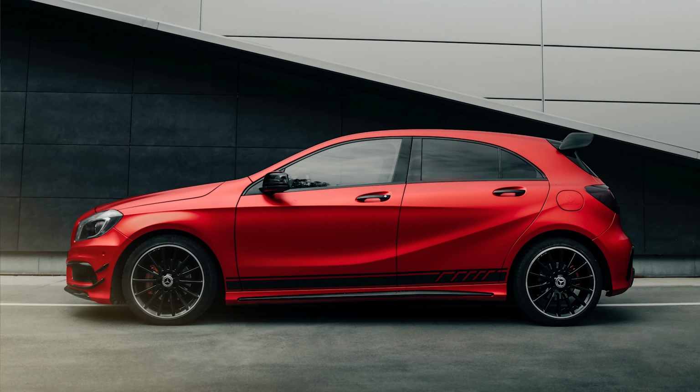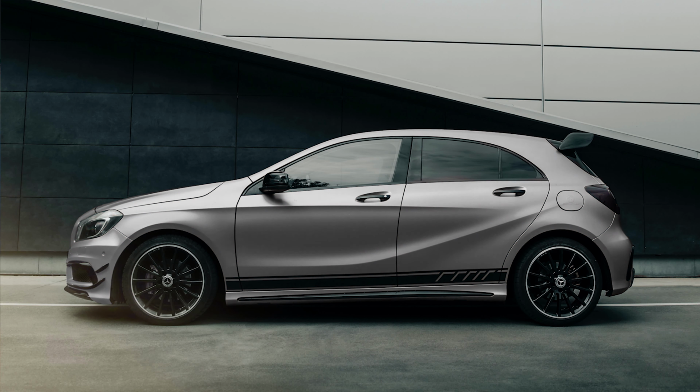Hi guys, and today I'm going to be showing you how you can change the colour of cars and vehicles in Photoshop really easy using Photoshop adjustment layers. And I'm going to start right now.